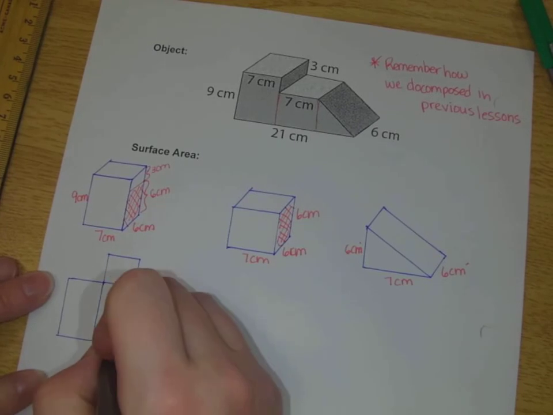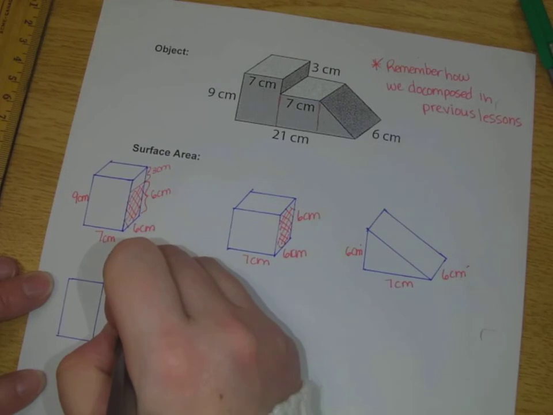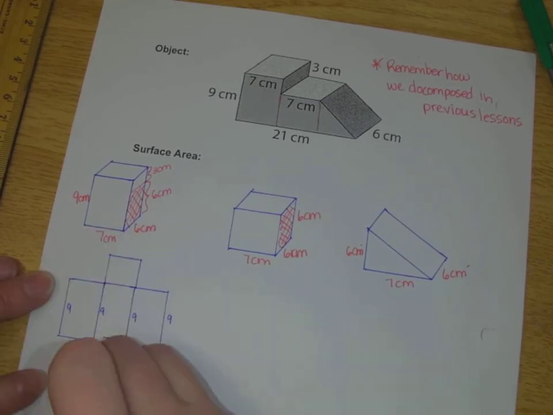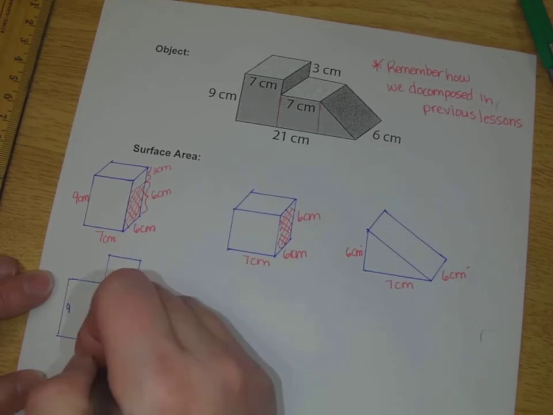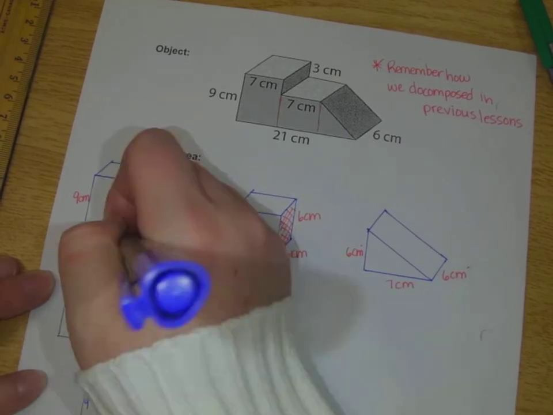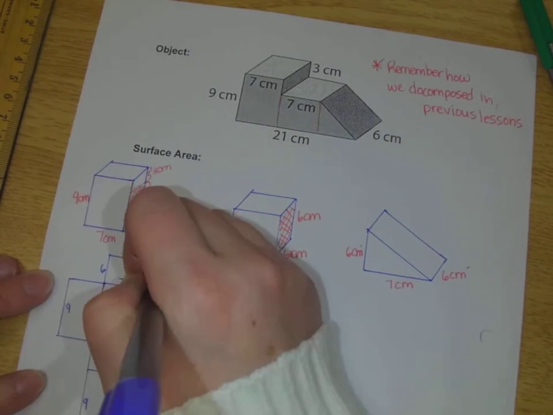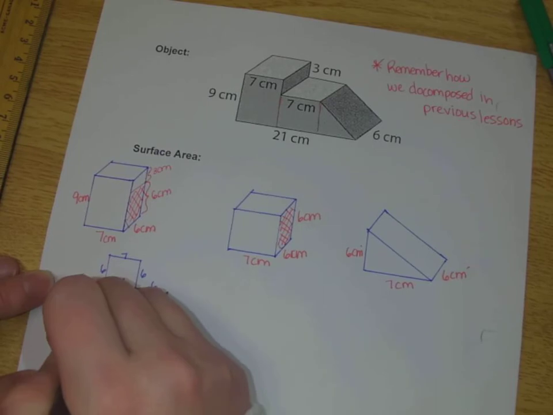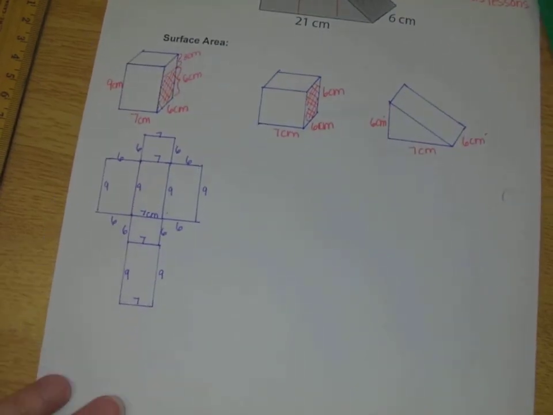Okay, so let's put in our measurements. We know that it is 7 centimeters wide. We know that it's 9 tall. We know that these are 9, front and back. Okay, so 7 all the way down. And then we know this is 6, so these have to be 6. Okay, so now there is our first net.